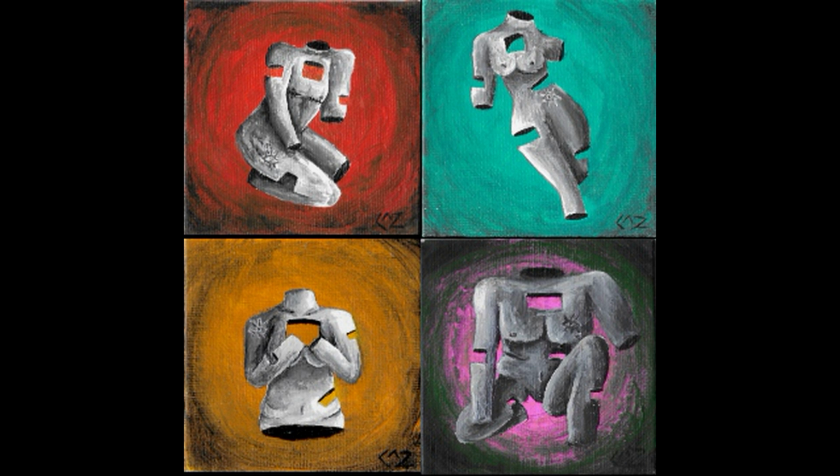These 4 pieces actually sold at the art show that I hosted a couple of weeks back. Prints of them, however, are still available.